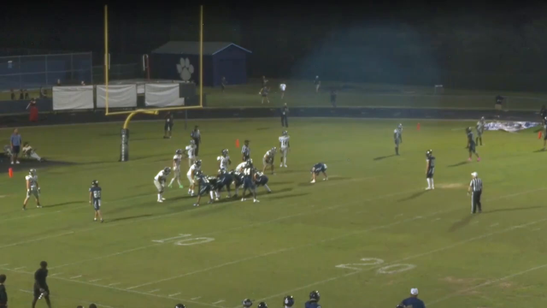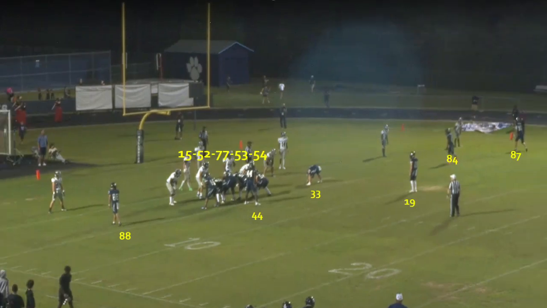This is not a legal formation if they snap the ball and they don't have the number exception, as we look at the numbers here. We can see the numbers placed on each player, and we only have 4 players, 50 through 79, on the line of scrimmage at this time. This team can shift, as we'll look at later, and make it legal.